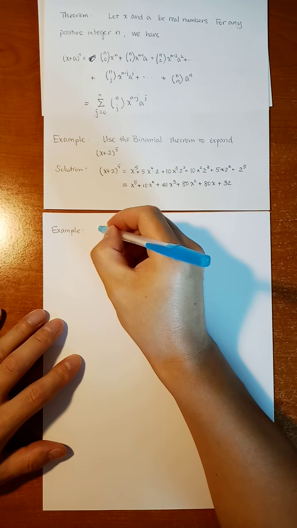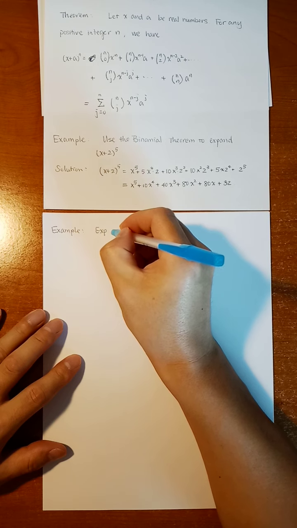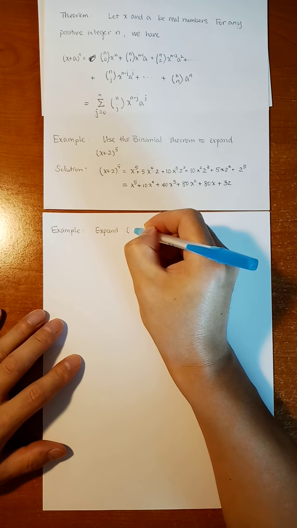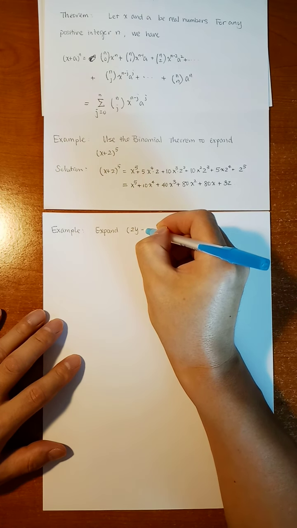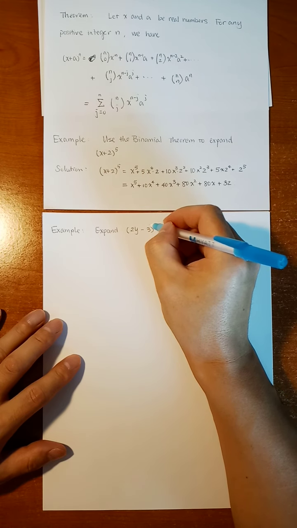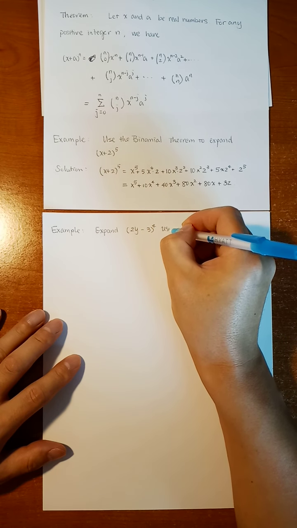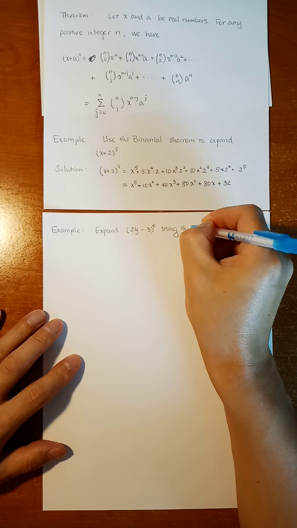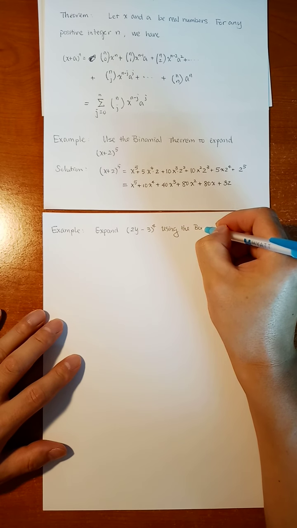The next one, let's expand 2y minus 3 to the 4th power using the binomial theorem.